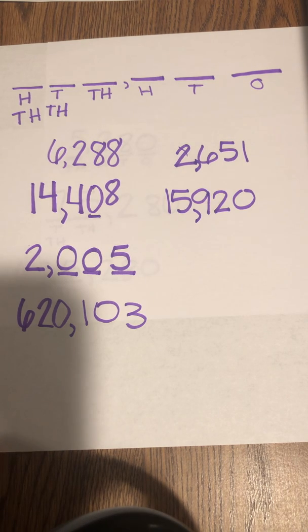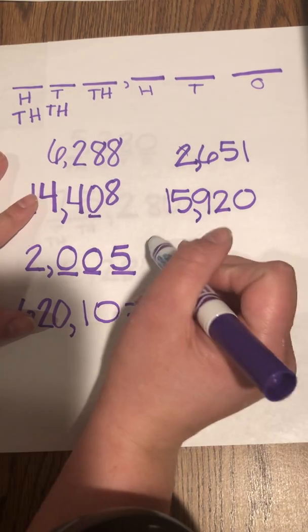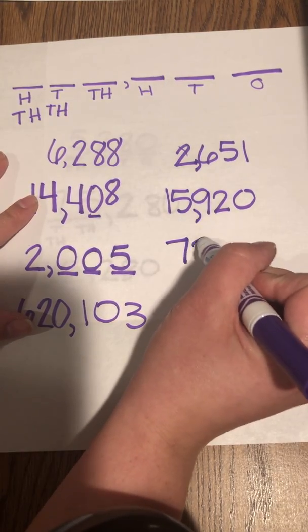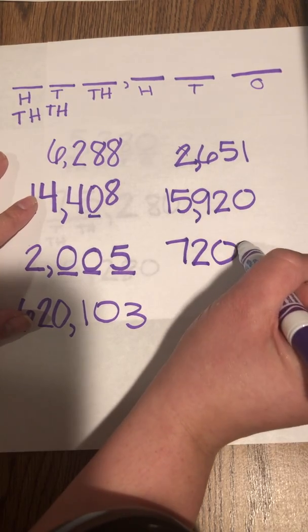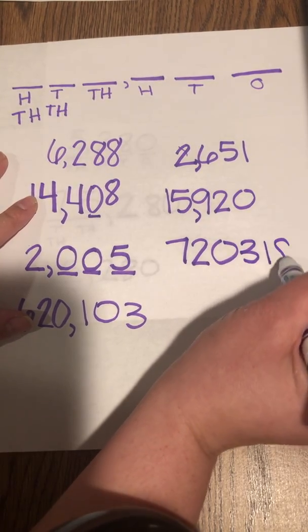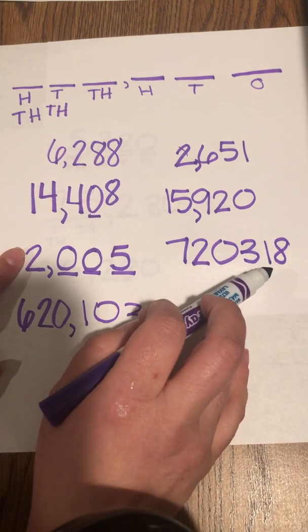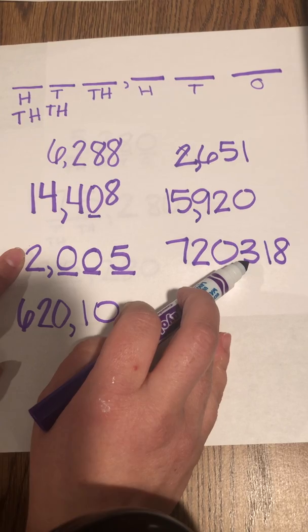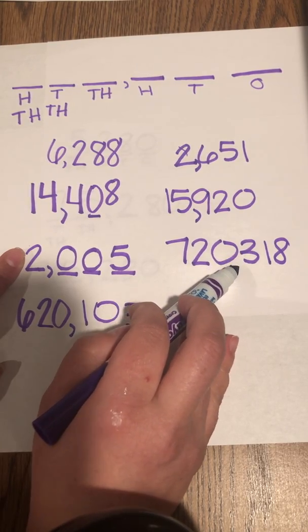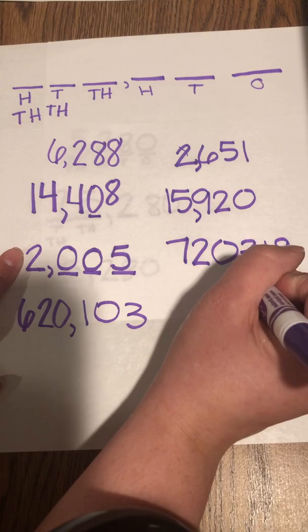Okay, we'll do one more. Write it down, adding that comma. All right, let's check our place values. Ones, tens, hundreds, good, comma. Oh, my marker went a little wild on me here.